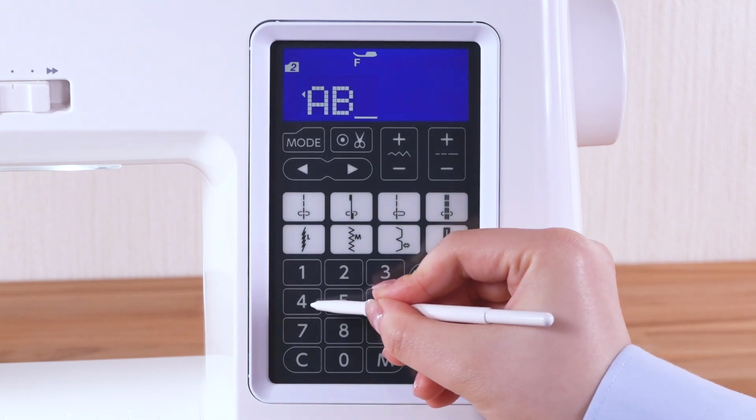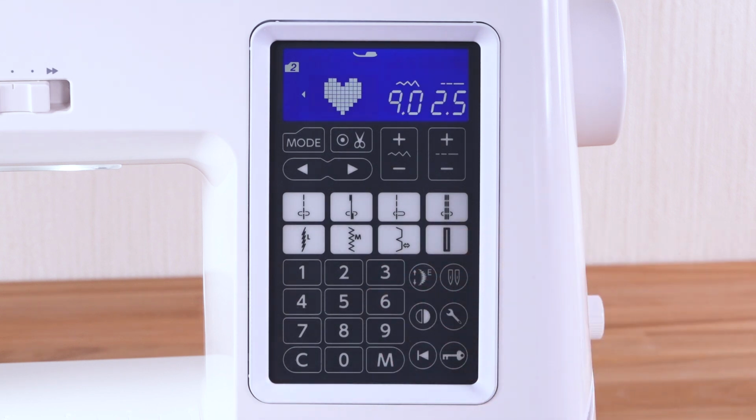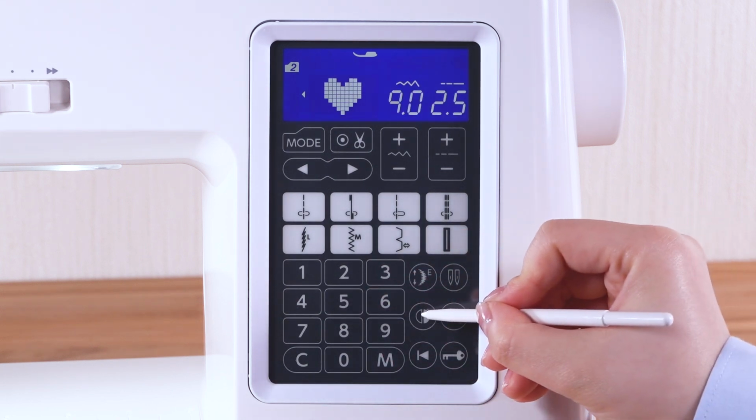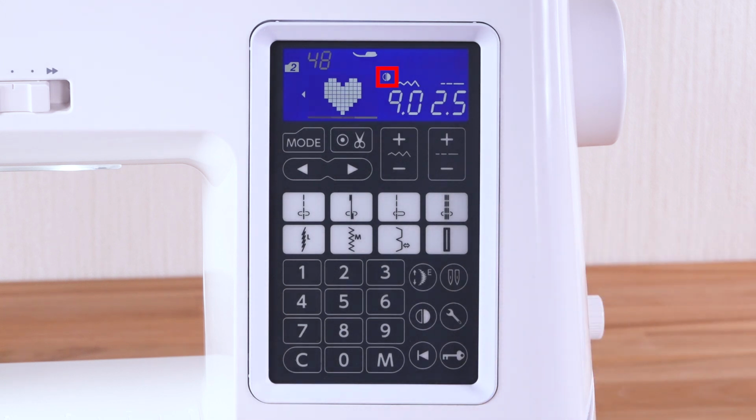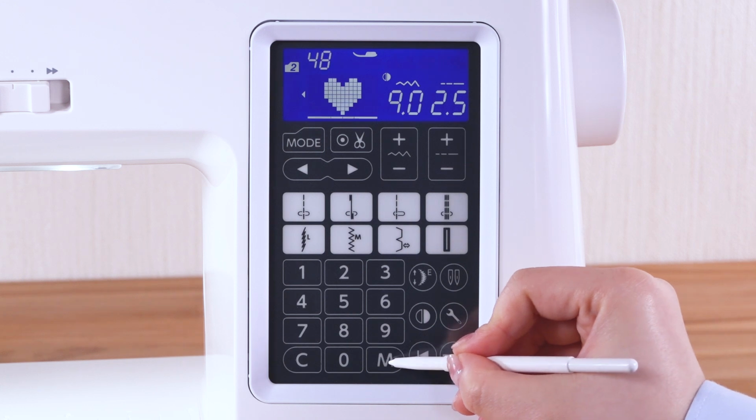Select a heart pattern in horizontal orientation. Press the mirror image key. The mirror sign will appear on the LCD screen. Press the Memory key.